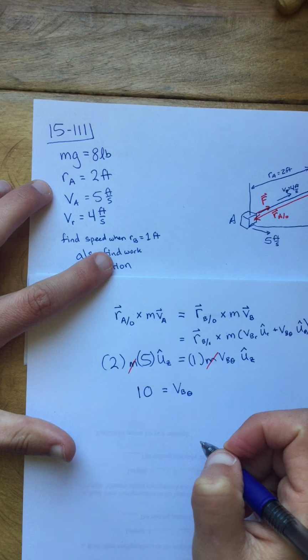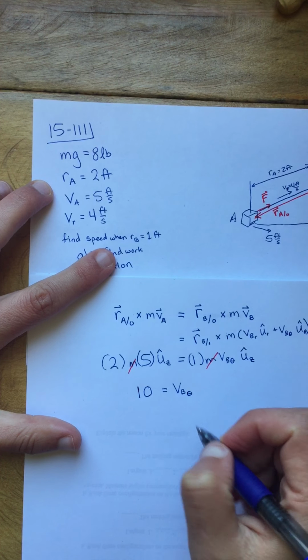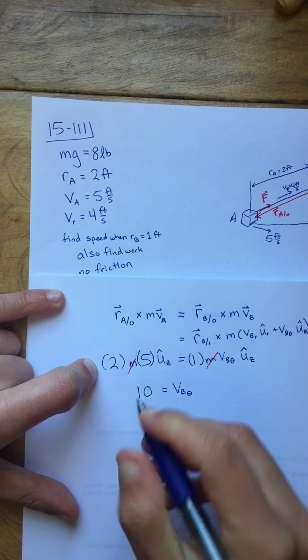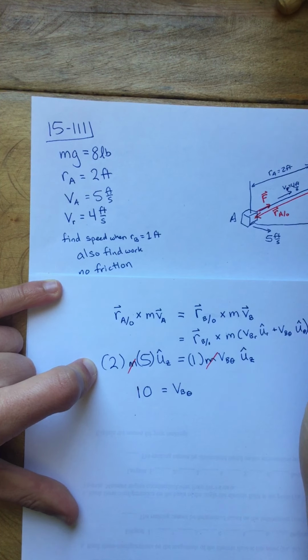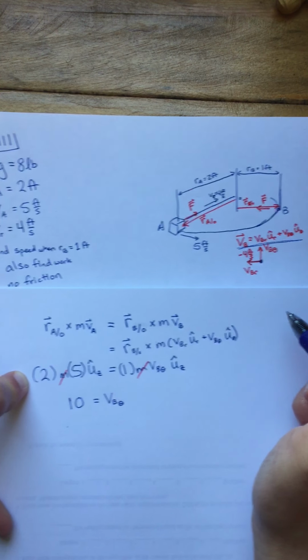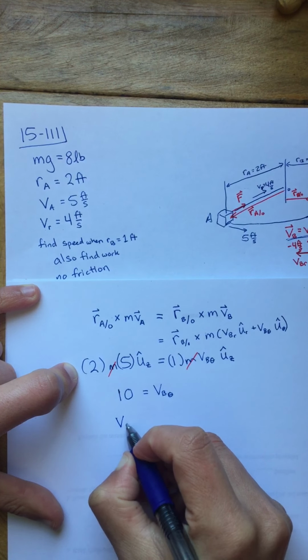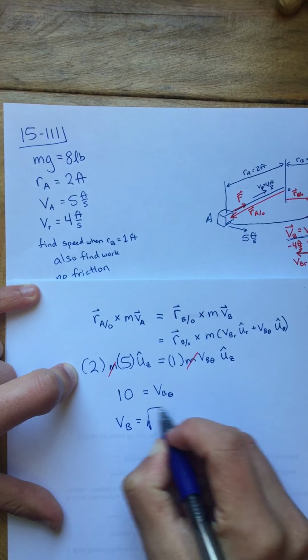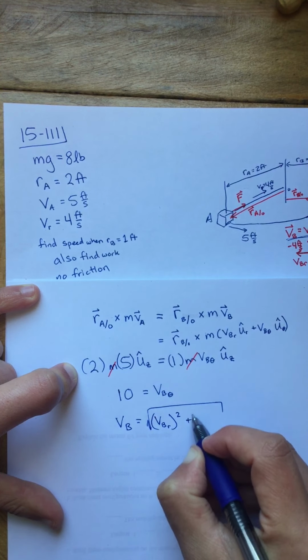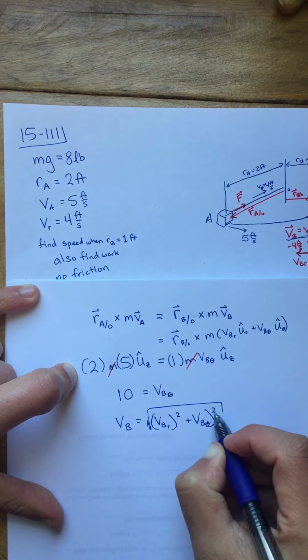I was asked to find the speed when R_B is equal to 1. Well, this is just the transverse component. So to find the speed, you can see from what we have up here, the speed is equal to the square root of V_BR squared plus V_B theta squared.